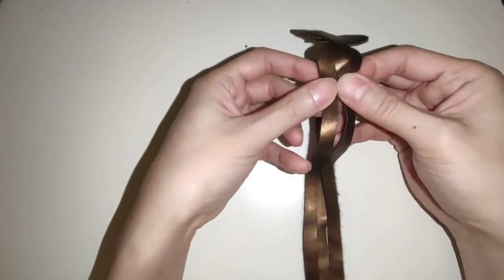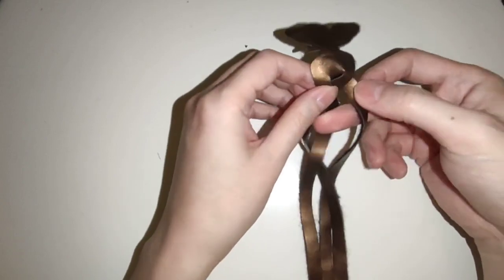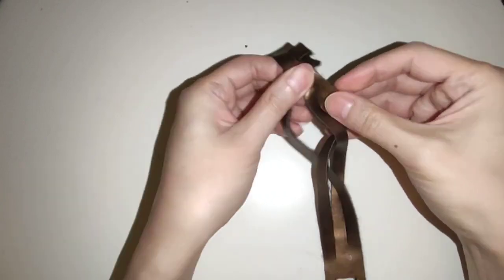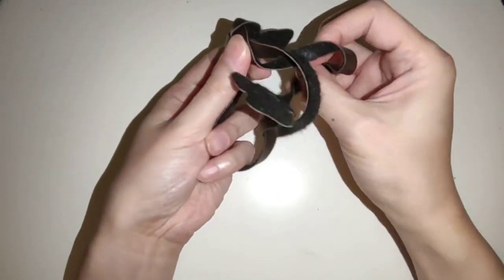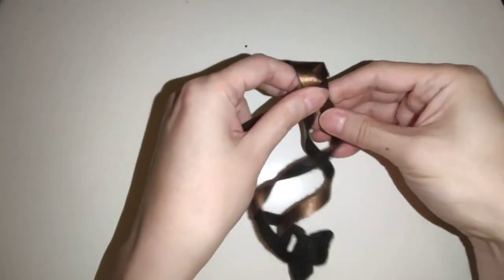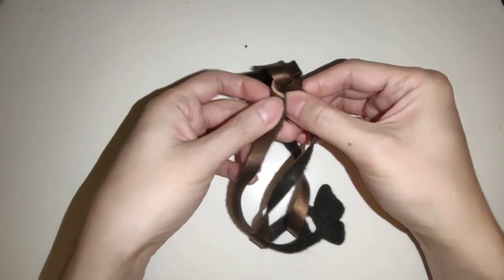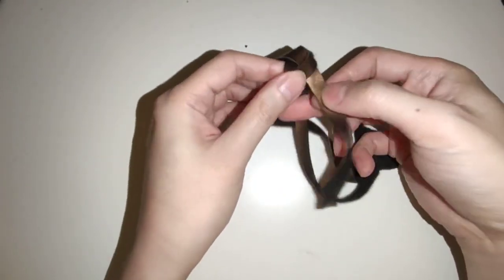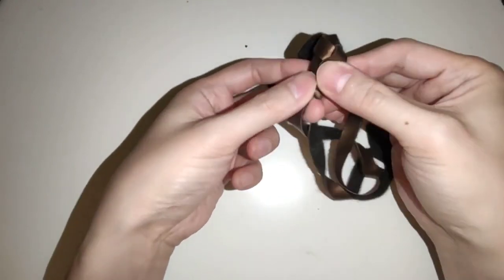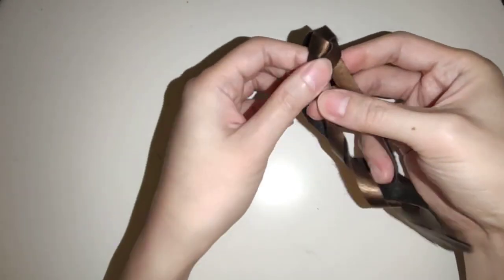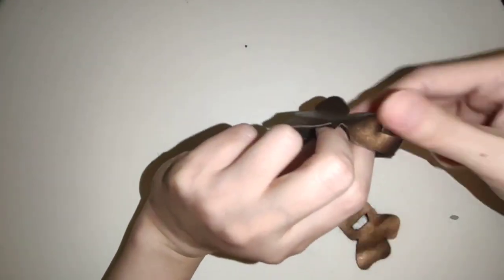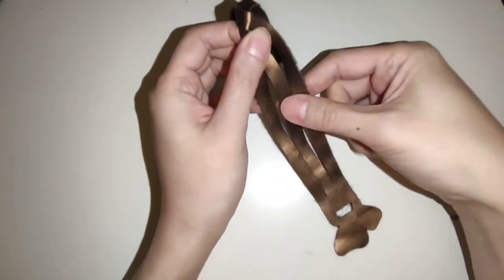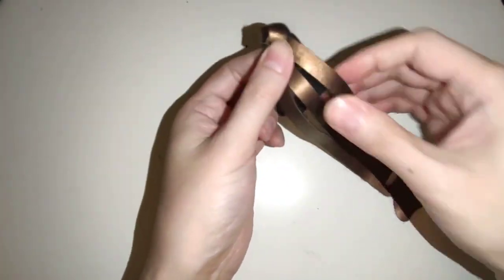1, 2, 3, and then flip that over, and then continue. 1, 2, 3. You completed one loop. Flip it over. See? Completed one loop. And you need to keep this end tight so that you actually have room to create more braids.